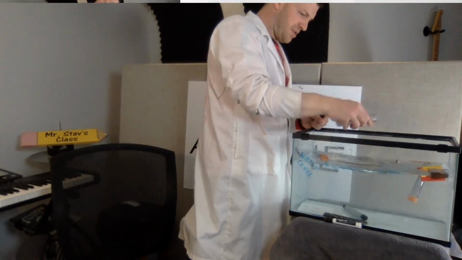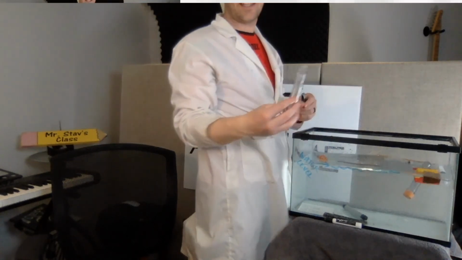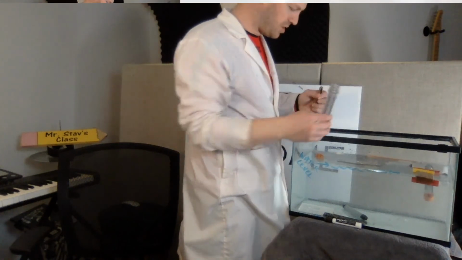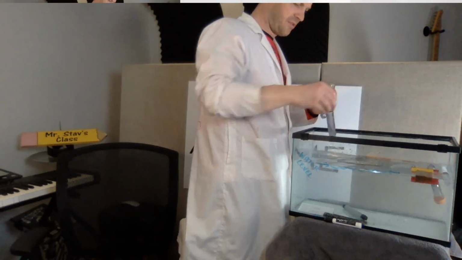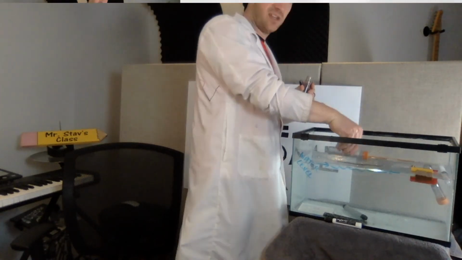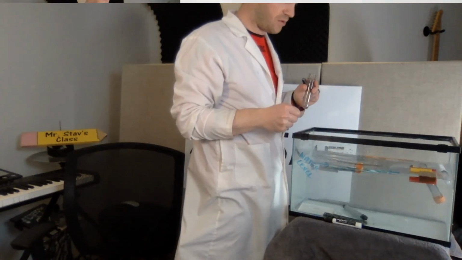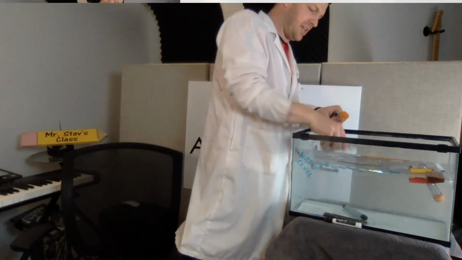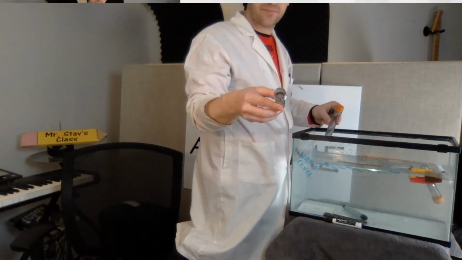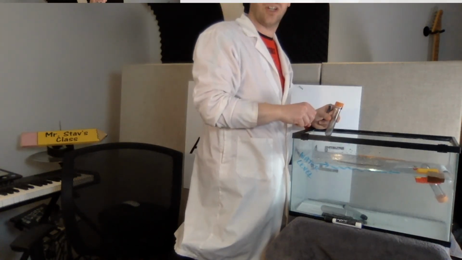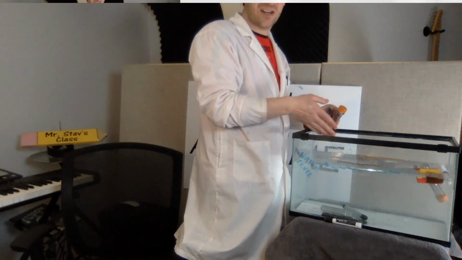So why did I use these test tubes? Because these test tubes are like the ballast tanks on a submarine. When they want to float, they cap it, and they sit on the surface of the water. But as soon as they open up the cap, they fill with water, and down they go. But now you see how fast that sunk?